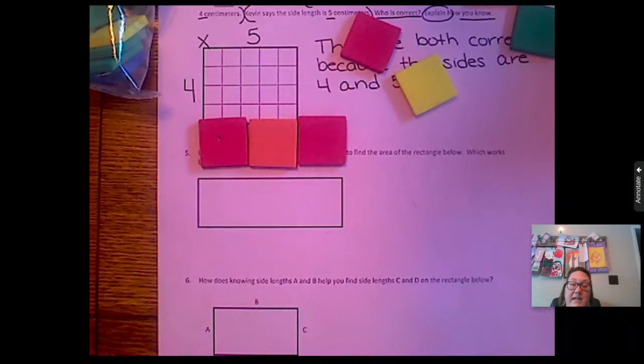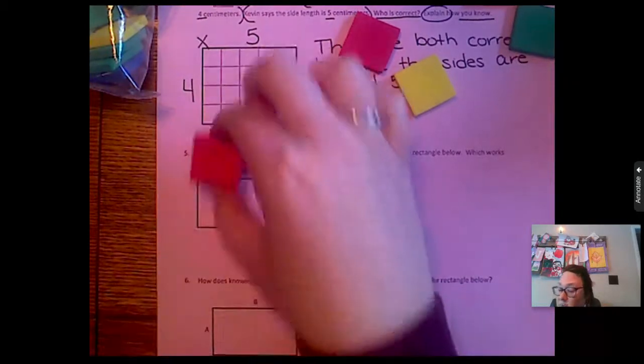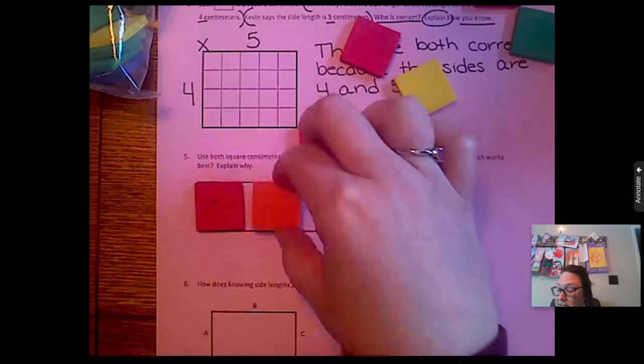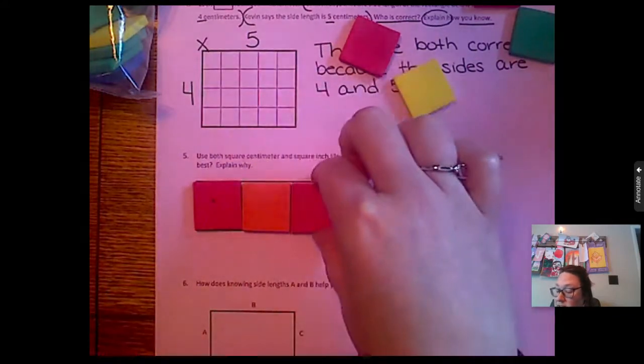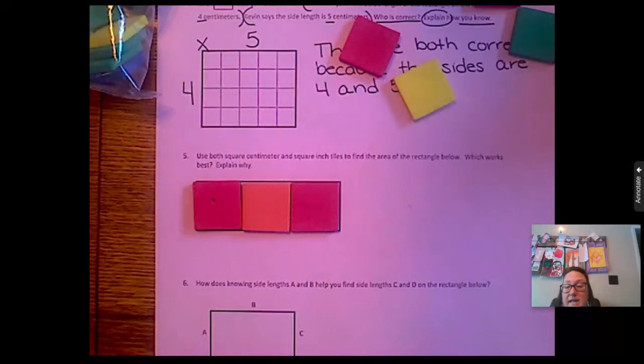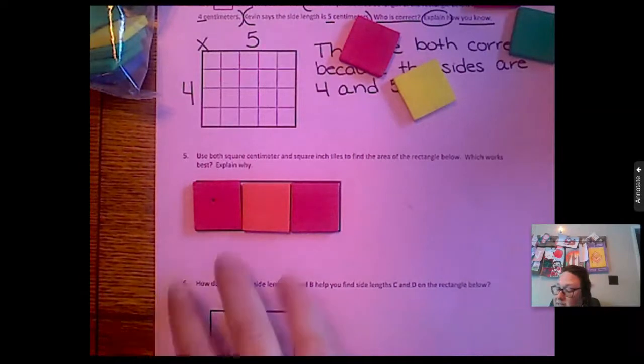It's not going to fit in there nice and evenly like the square inch tiles did, because I can put 3 in there perfectly. When I measure with my inches, it's exactly 3 inches and the side length is exactly 1 inch. So it fits nice and cozy, nice and perfect. Okay.